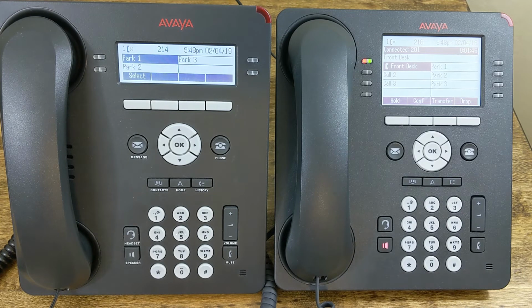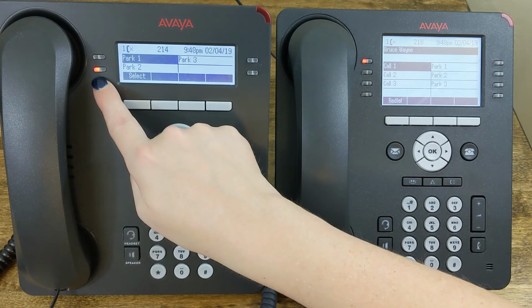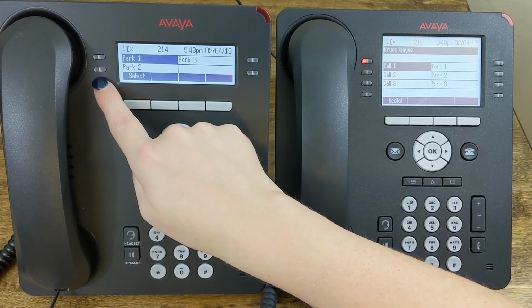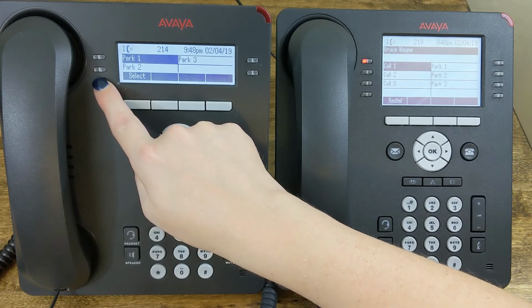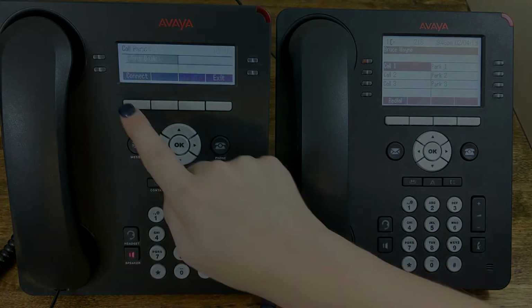To place an active call on park, select the park position you would like to use and press the button. Your phone will light up with a slow flashing green light, while other phones on your system will have a slow flashing red light. To retrieve a call off of park, press the flashing button and then press the connect soft key.